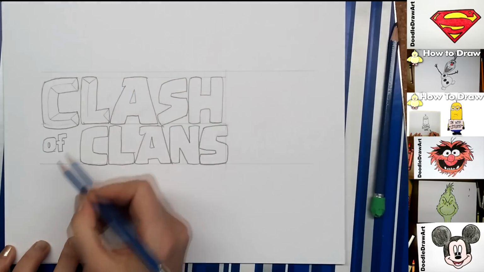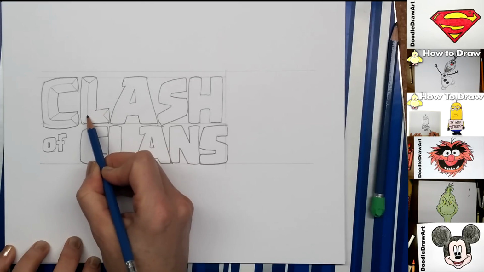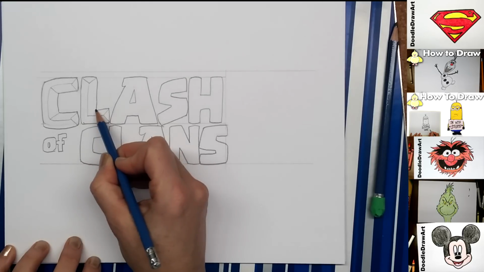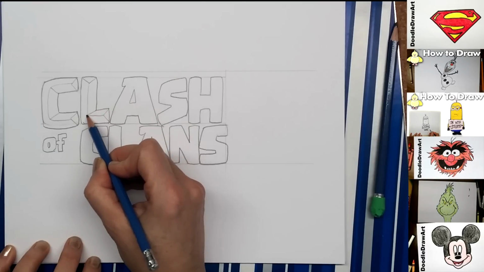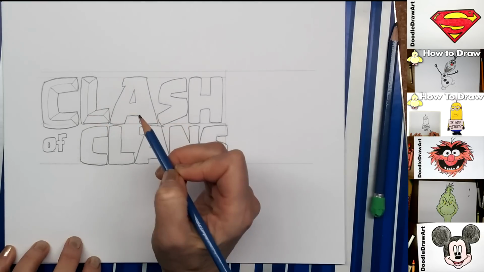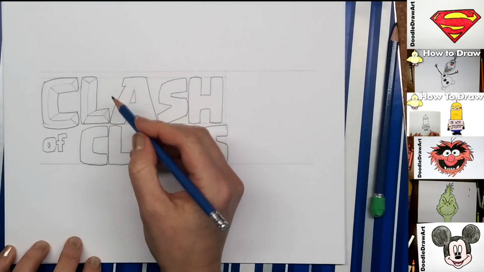For the letter L, triangle at the top, triangle at the side, a line that comes down to here, stops, and then this will finish it, goes this way. Then we're going to draw another line from here to here, and another line from here to here. Good. Now, A is a little trickier.